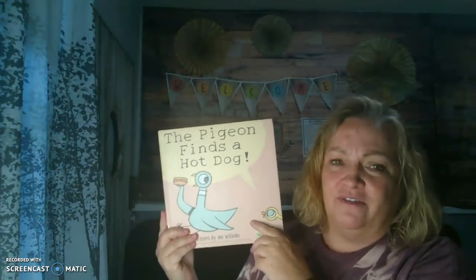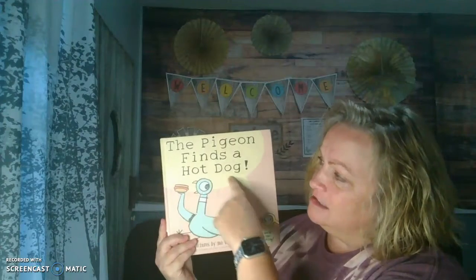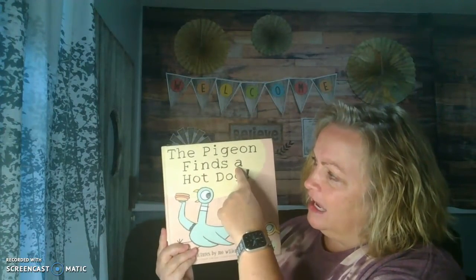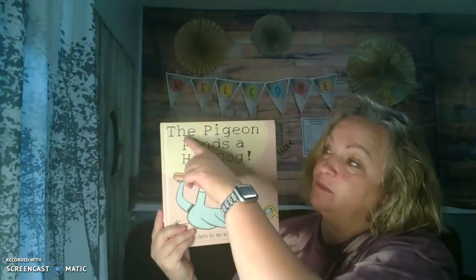Would it make sense if I read it like this? Hot dog finds the pigeon? No, that doesn't make sense. So make sure that you're reading from top to bottom. The pigeon finds a hot dog.